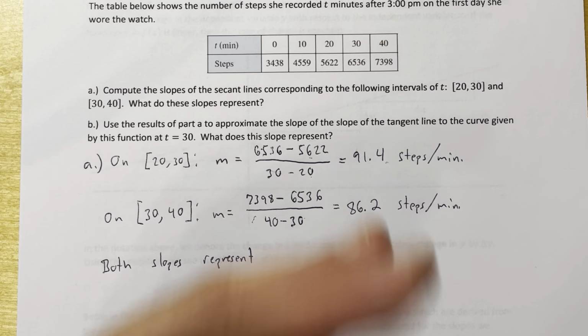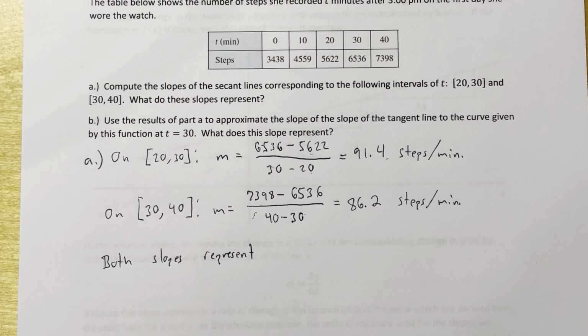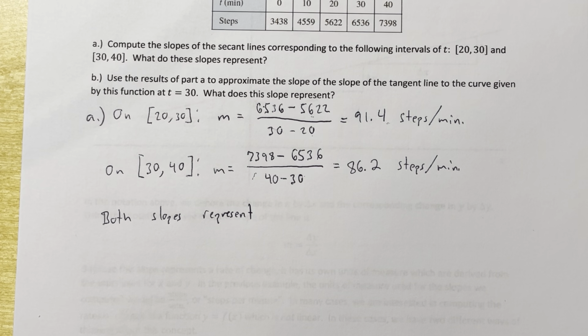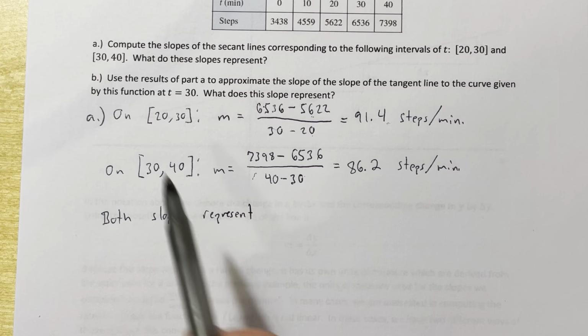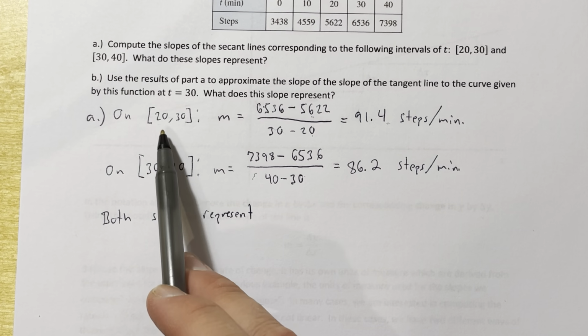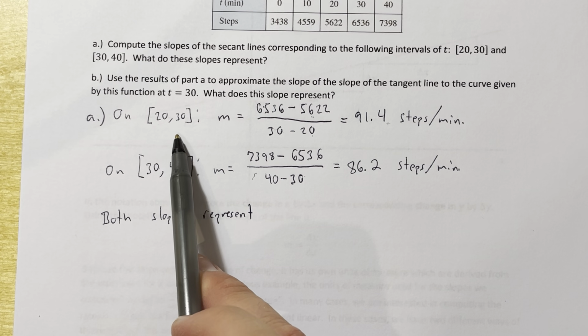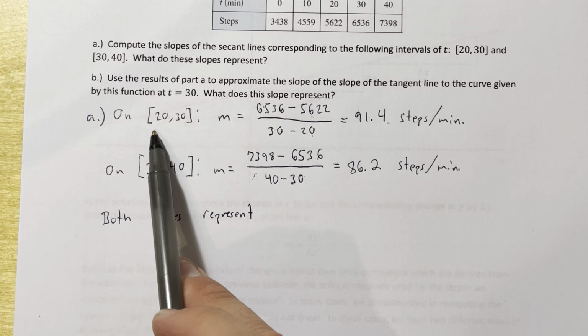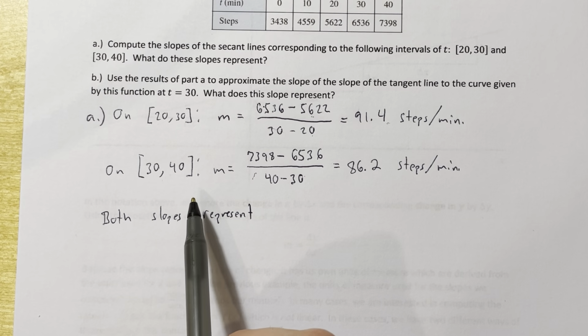So we already see, because these values are different, that she's not maintaining a constant rate of speed or a constant rate of walking, steps per minute. And in fact, because we're looking at 10-minute intervals here, we don't know if she's speeding up or slowing down or a mixture of those over the course of both of these intervals.